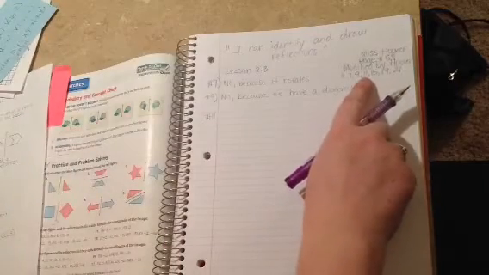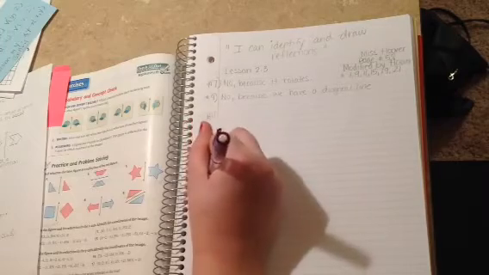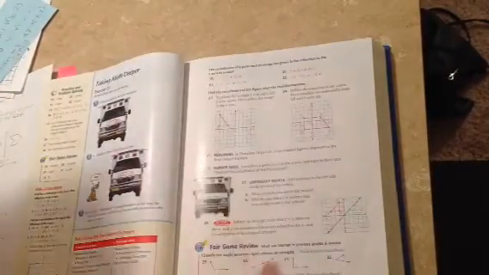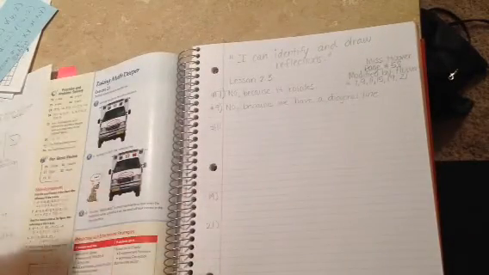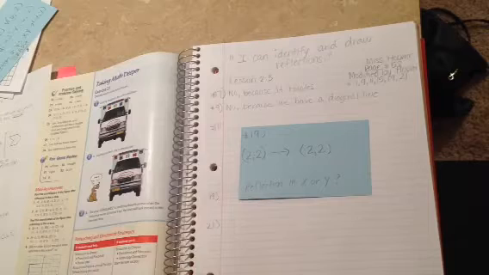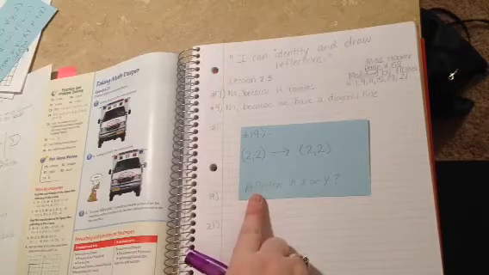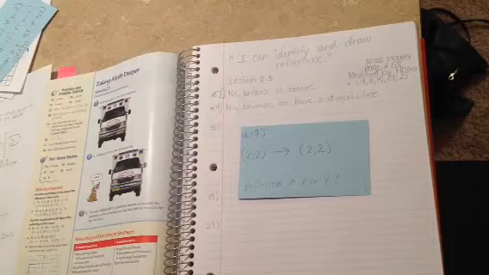So we got 11 done, we got 15 done. We're going to move on to 19 and 21. And 19 and 21 are going to look a little bit different. It's going to be on the next page, and I'm just going to show it via note card because that's just easier to see. So remember, whatever I have on my note card, you're writing down. So all it's saying is the reflection in X or Y?